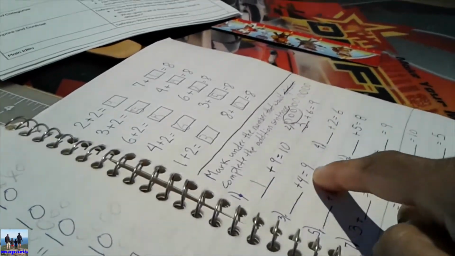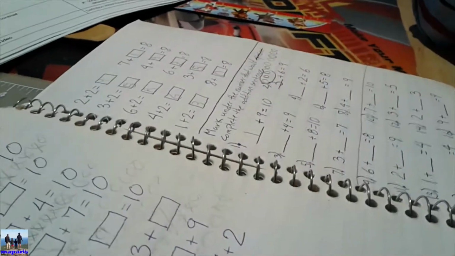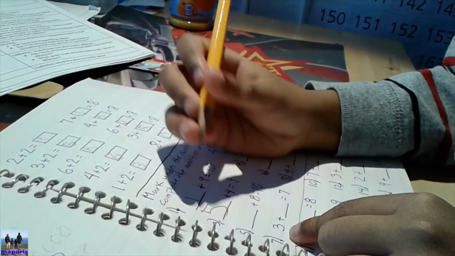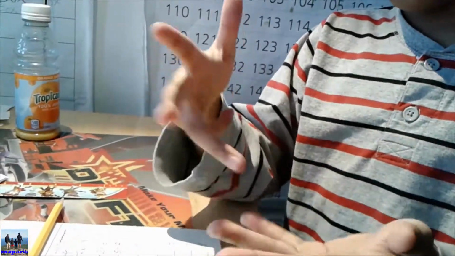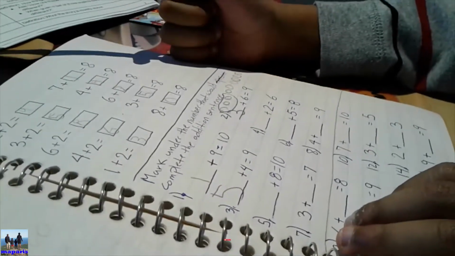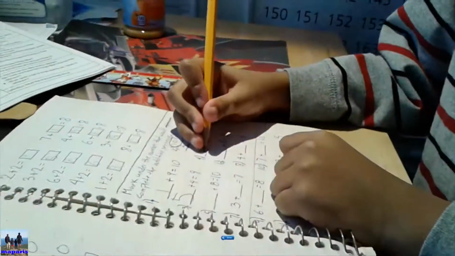Something plus 4 is equal to 9. I think it would be better if you draw the circles. 5. All right, so put 5. We're going to check it. All right, so 5 circles plus 4 circles. 1, 2, 3, 4, 5, 6, 7, 8, 9. Okay, 9. Okay, so the next one. Something plus 2 is equal to 6. 4. Okay, next.